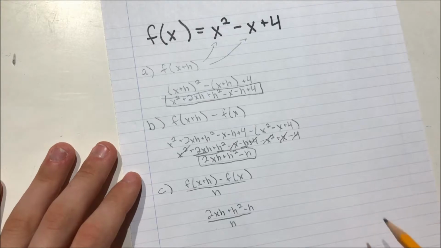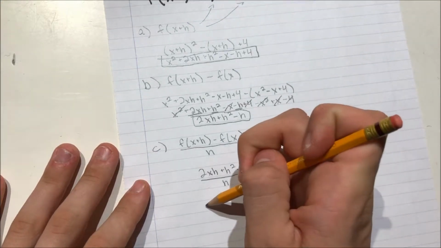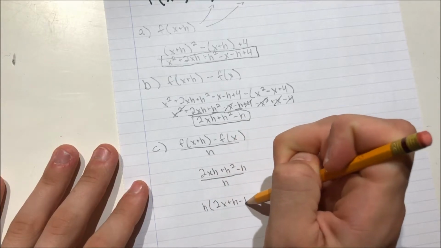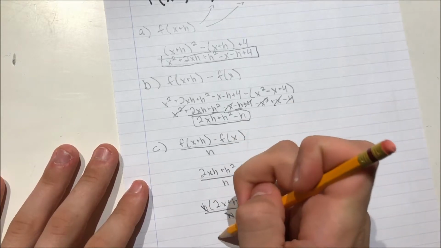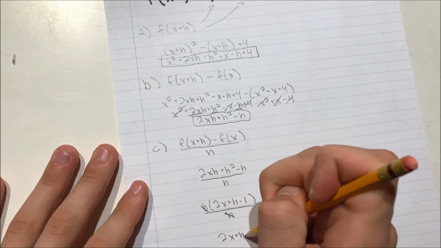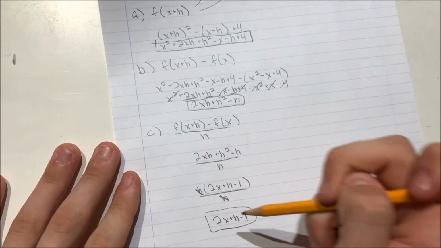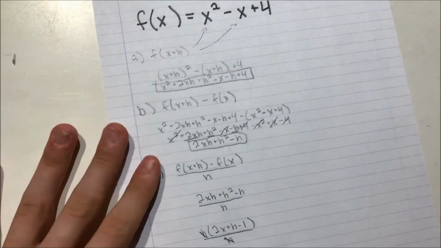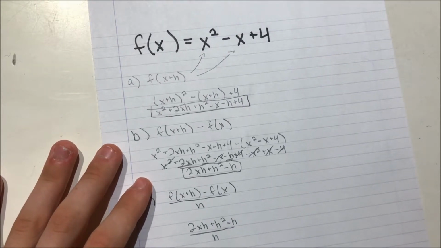Then we factor out an h, so we get h times the quantity 2x plus h minus 1, all over h. The h's will cancel, and we are left with 2x plus h minus 1. And that is how you do the ABC method for f of x equals x squared minus x plus 4.